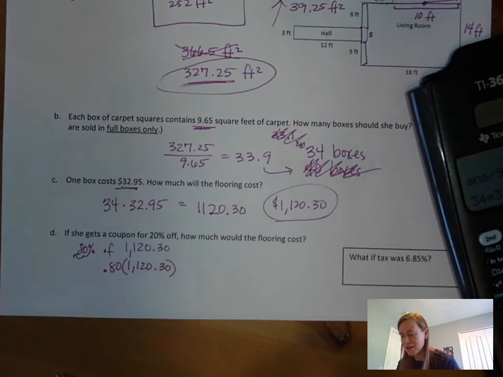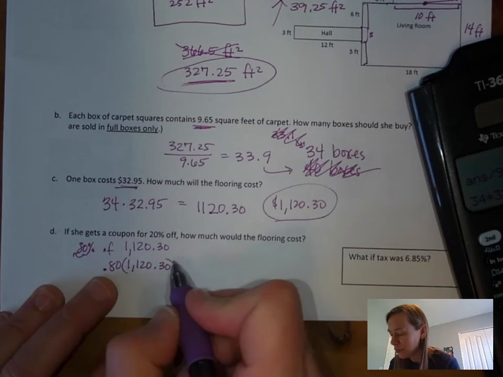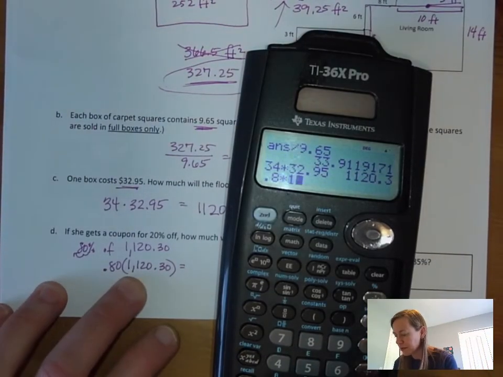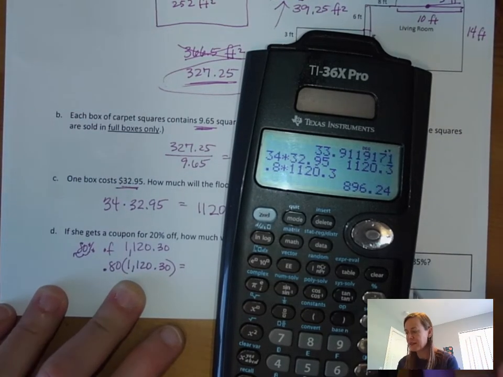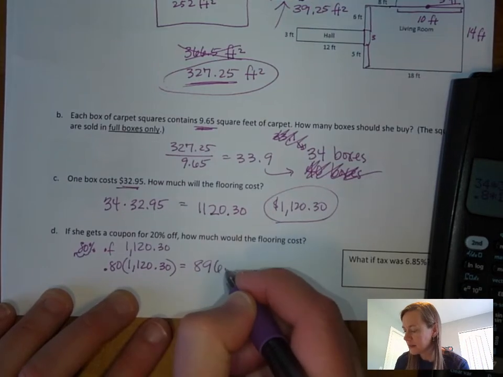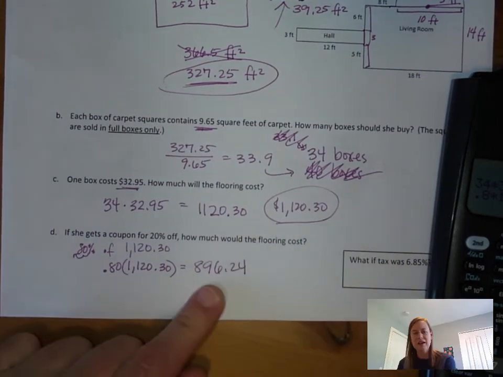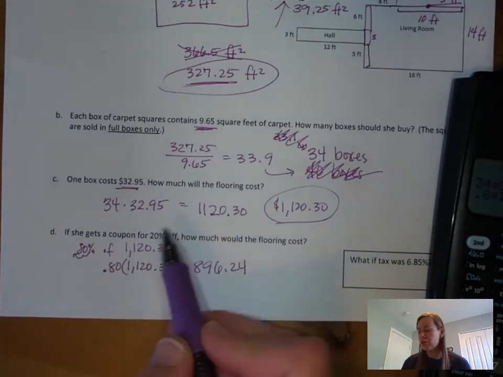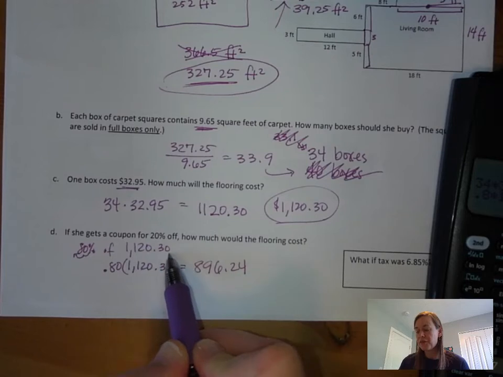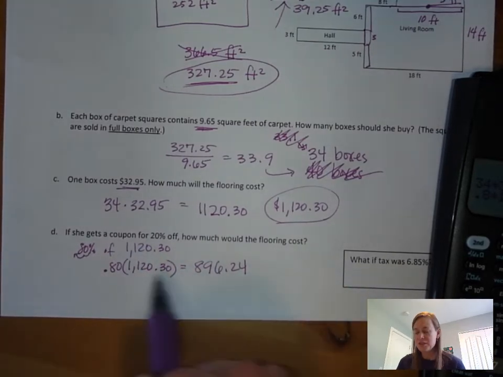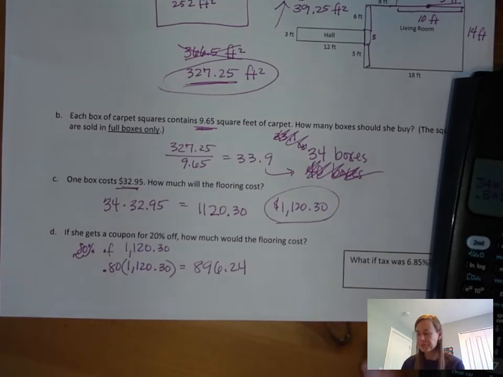So let's watch that happen, and we're going to save, what's her name? We're going to save Janice some money. Okay, so 0.8 times the price. 0.8 times 1,120.30 gives us $896.24. All right, there's her new price. Now, is there another way you could have done this? Absolutely. You could have done 20% of the price and then subtracted that from the price. Totally can do that. This way is just a little bit faster, so that's why I showed you that way.